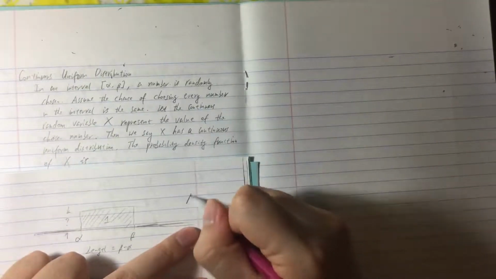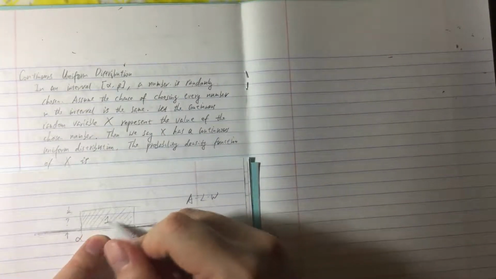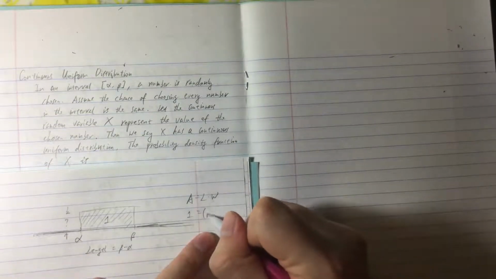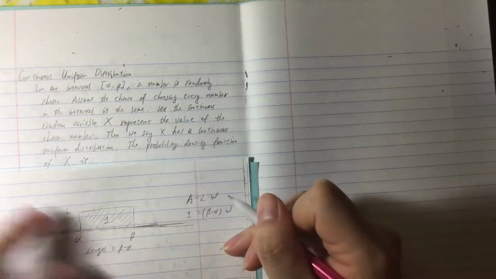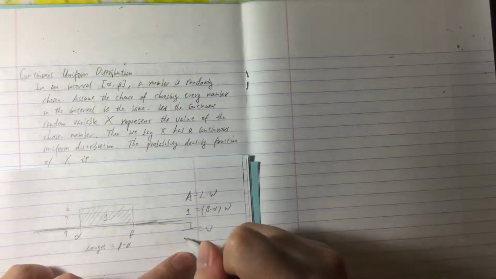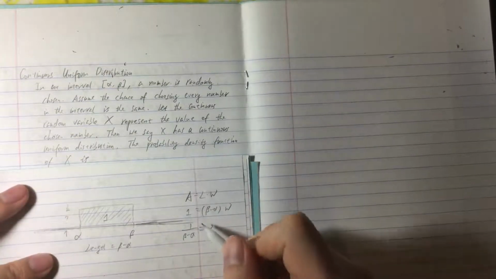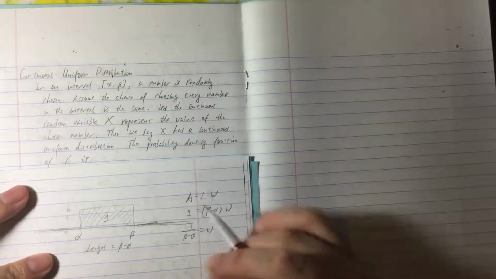We know that the total area is length times width, and the total area must be 1, because there's no probability outside the interval. All the probability is here. The length is beta minus alpha. For the width, we can use 1 divided by beta minus alpha. So the width here is 1 over beta minus alpha.